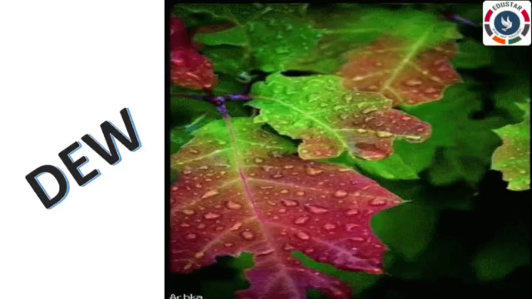Water vapor rises in the air and condenses to form droplets of water, which in turn form clouds. Water vapor condenses to form dew, fog, frost, hail, snow, and rain. First one is dew. On a cold morning, water vapor condenses on the surface of the leaves and grass in the form of drops called dewdrops.